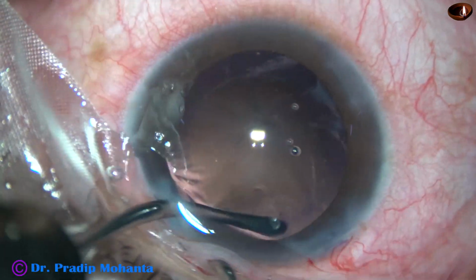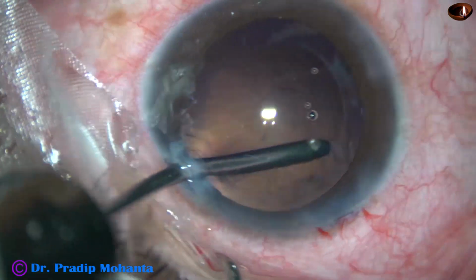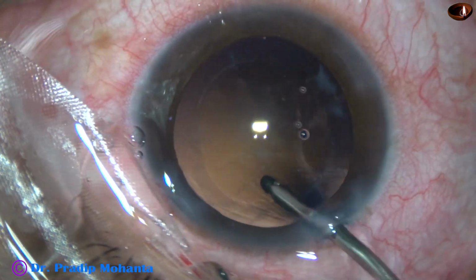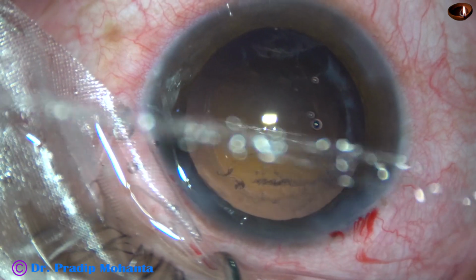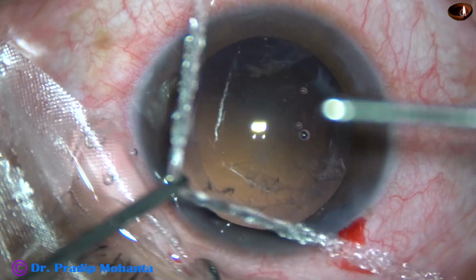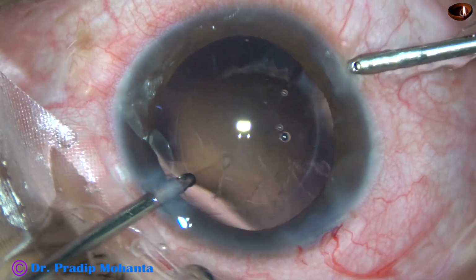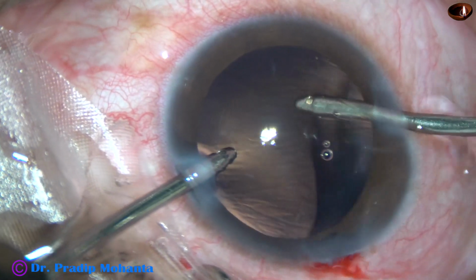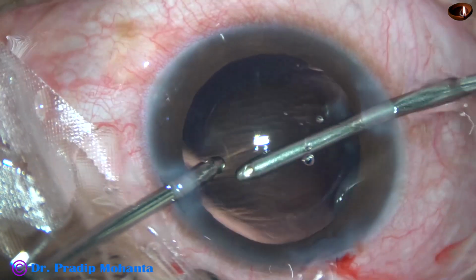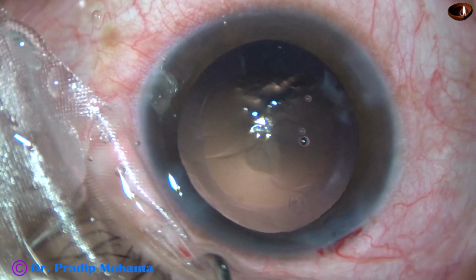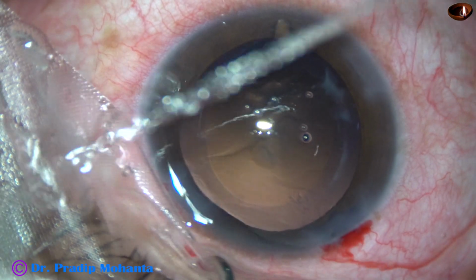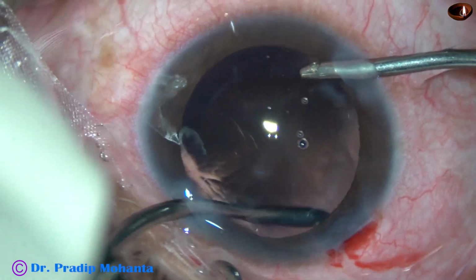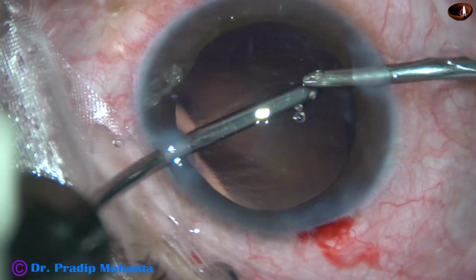And I am going to remove these cells by the capsular vacuum mode of the phaco machine, that is by IA2, where the vacuum is only 50 mm of mercury and flow rate is 25. So 25 ml per minute flow rate and 50 mm of mercury vacuum. This has been used to polish the posterior capsule, to remove the cells that were sticking to the posterior capsule.